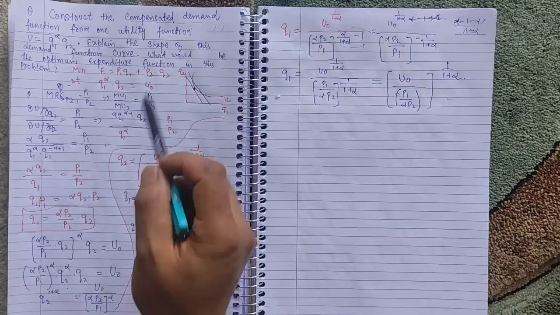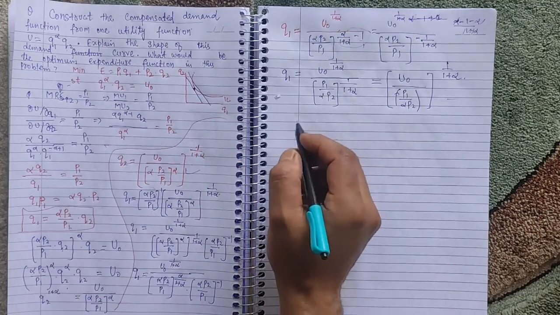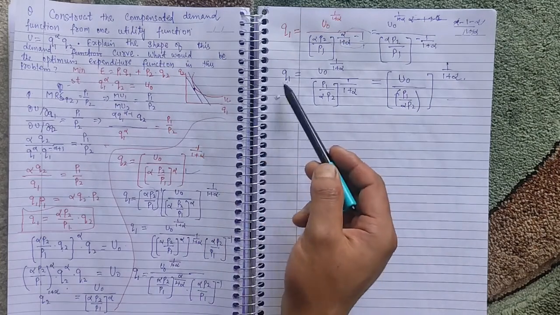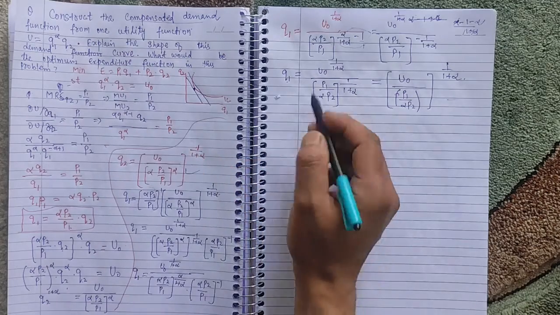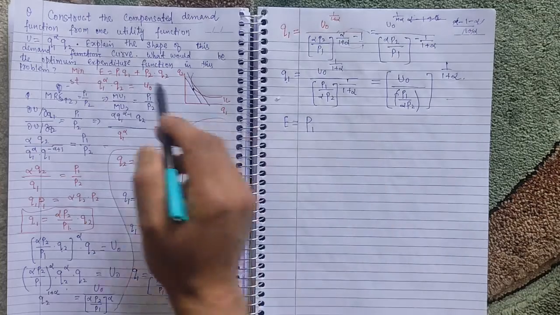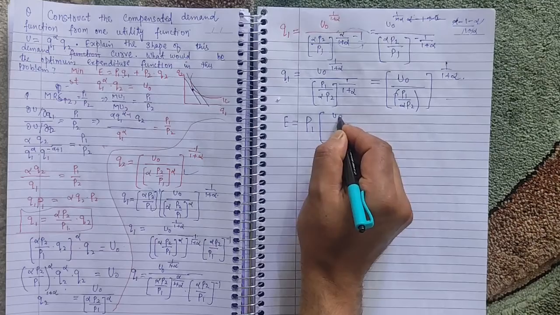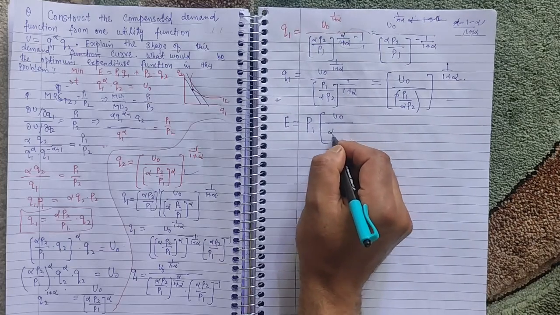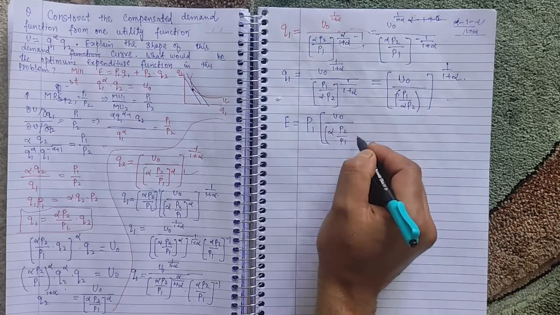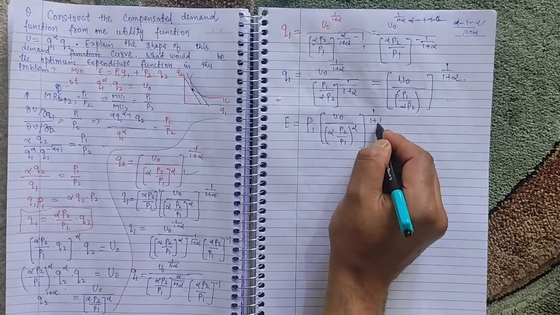Now we are also being told what would be the optimum expenditure function in this problem. To find out the expenditure function, we plug the compensated demand functions, that is q1 and q2, into the expenditure function. That means our optimum expenditure function will be equal to p1 times q1 that we got here, which is equal to u naught divided by alpha p2 upon p1 raised power alpha whole raised power 1 divided by 1 plus alpha.